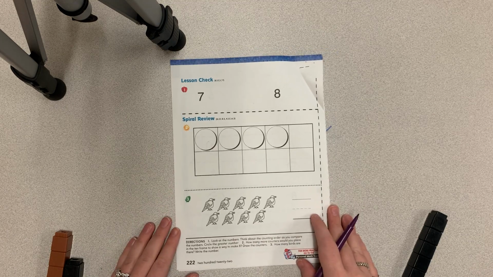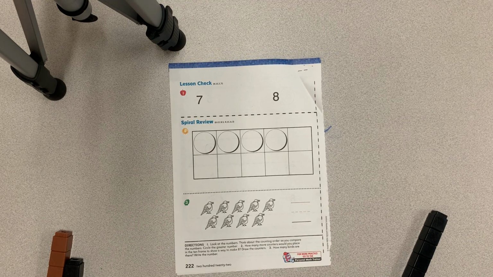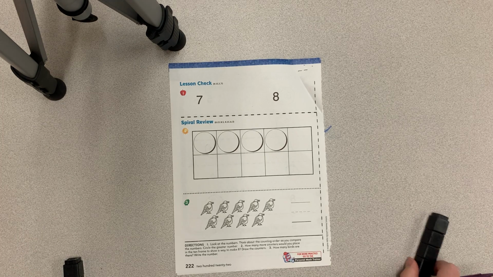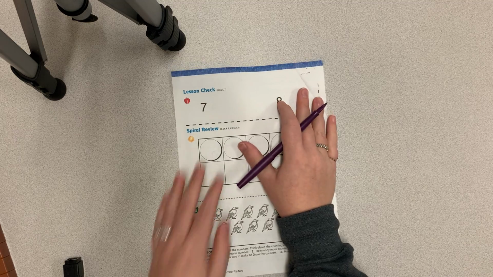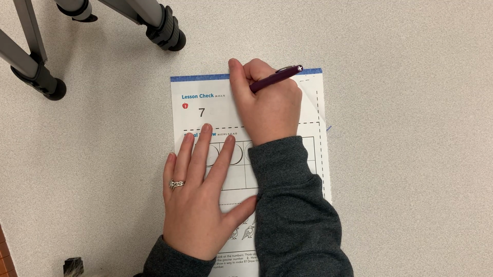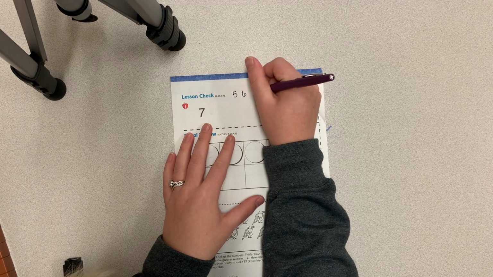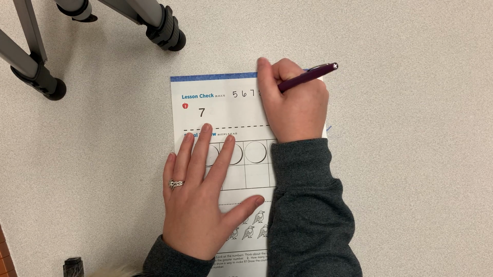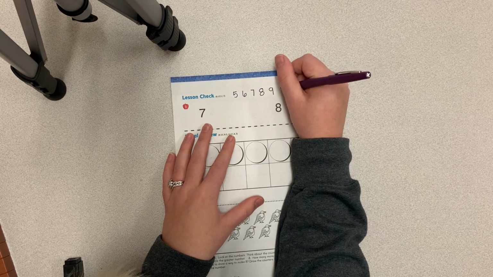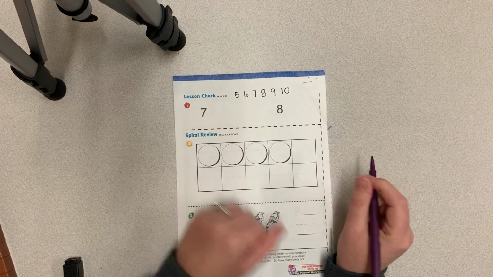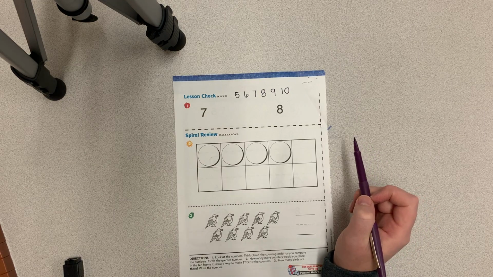Now we're going to look at the back page here. Number 1 says to look at the numbers. Think about counting order as you compare the numbers. Circle the greater number. So we're looking at our number line. I'm going to start counting at 5, 6, 7, 8, 9, 10. Okay, so I'm circling the greater number.